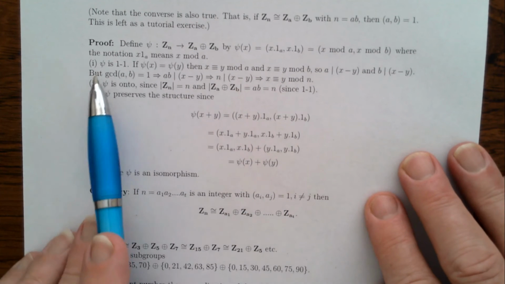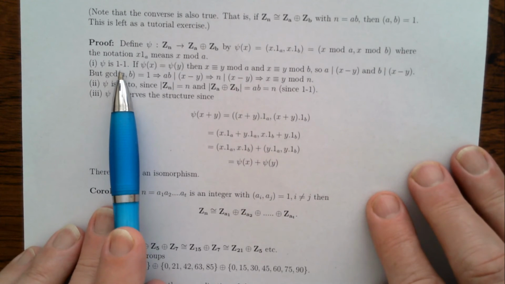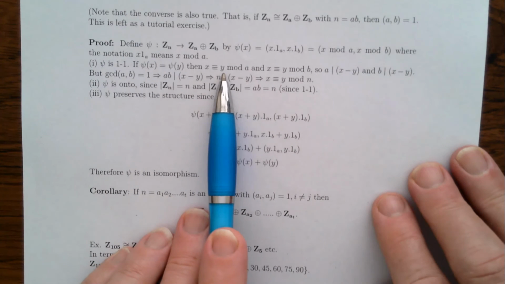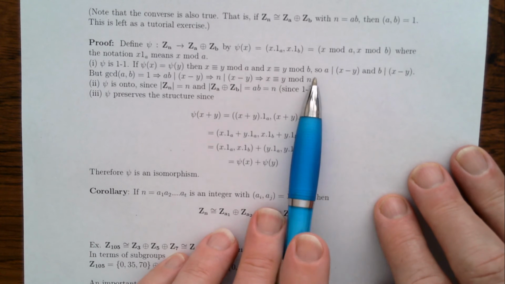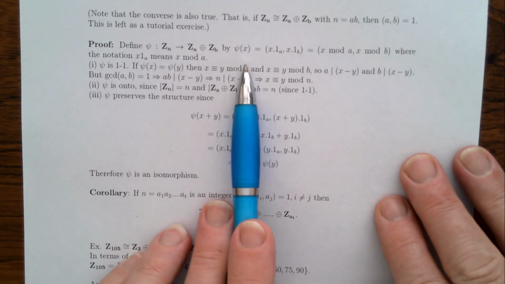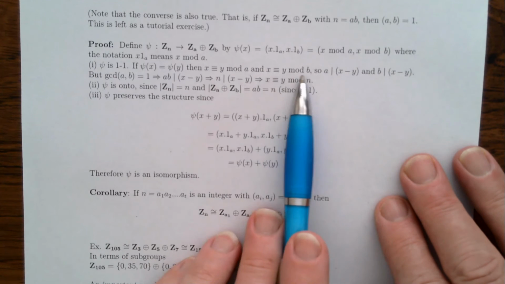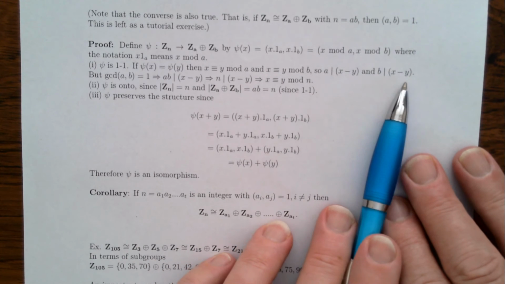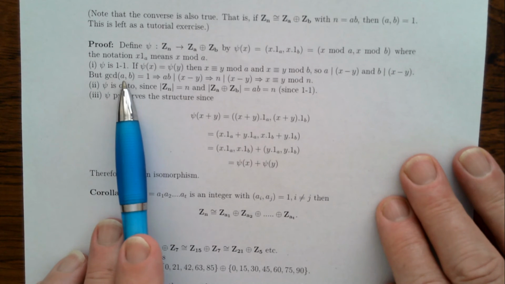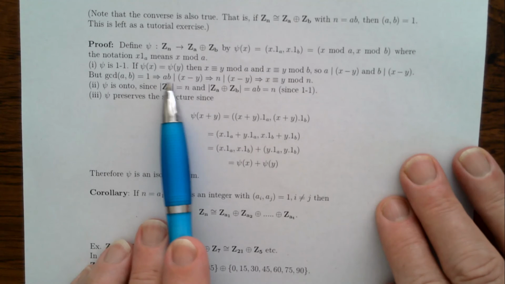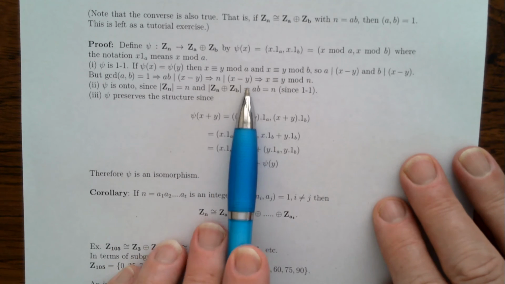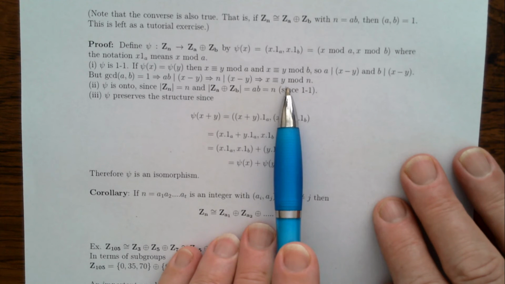So firstly, psi is 1 to 1. Since if you've got two the same, then x and y are congruent mod A and x and y are congruent mod B. That means A is a factor of x minus y, and B is a factor of x minus y. Now the GCD of these two is 1, and that means AB is a factor of x minus y, and that means n is a factor of x minus y, and that says x and y are the same mod n.